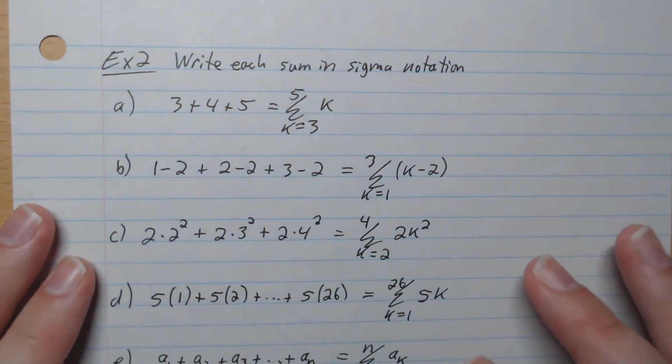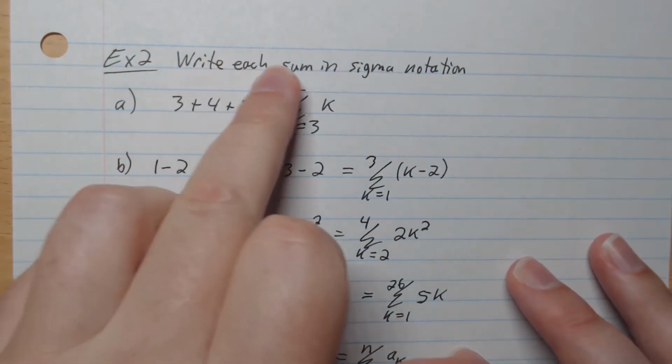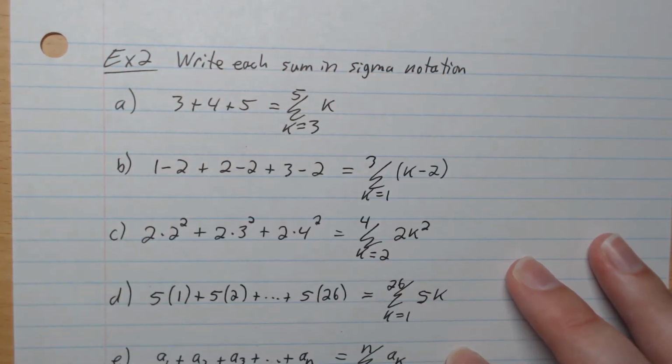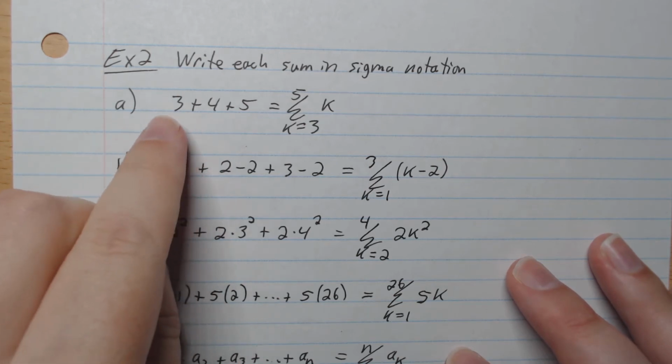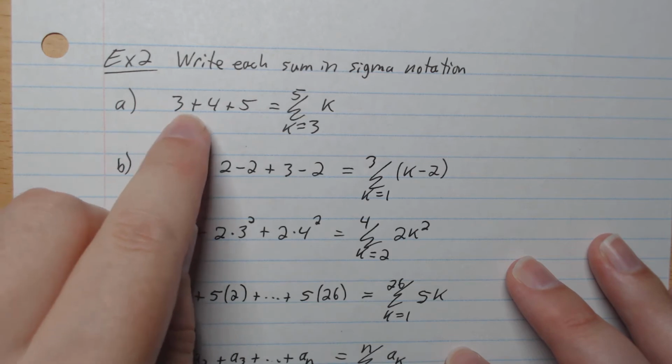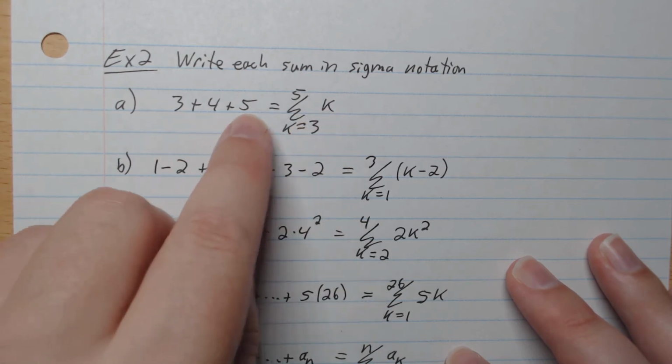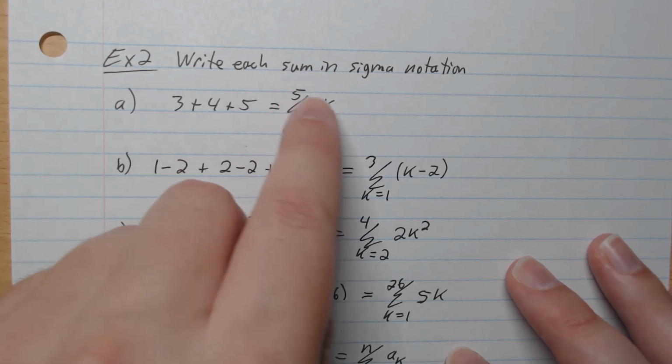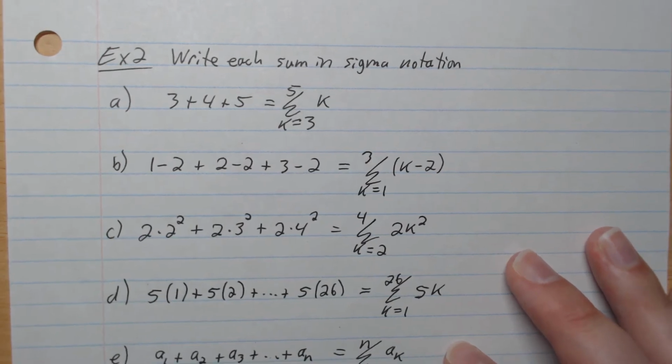Okay. Example number 2. Now we're going the other way. Write each sum in sigma notation. So here we notice what's changing is 3, 4, and 5 like that. So we're going to start at 3, plus plug in 4, plus plug in 5 like that. So k is from 3 to 5 of just k.